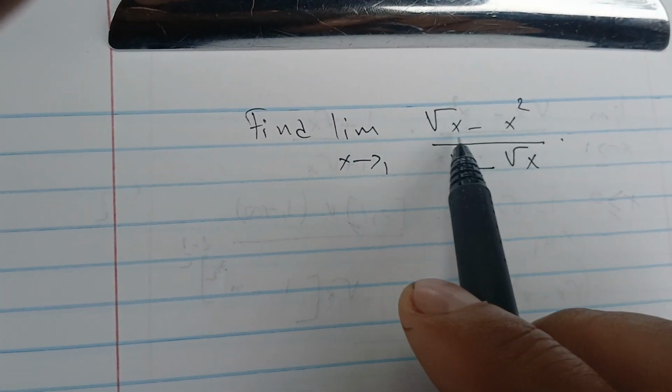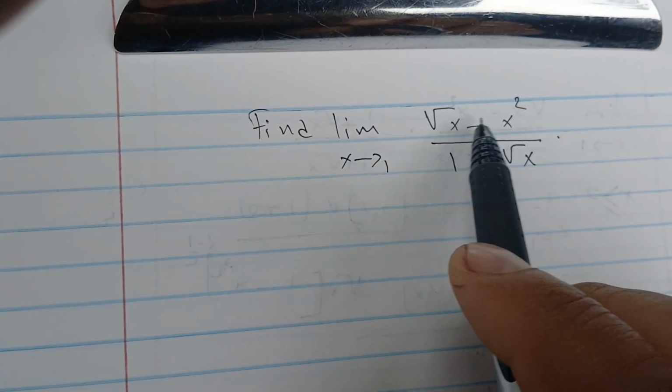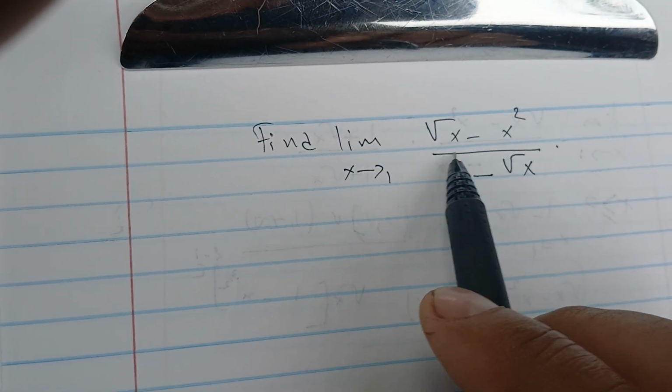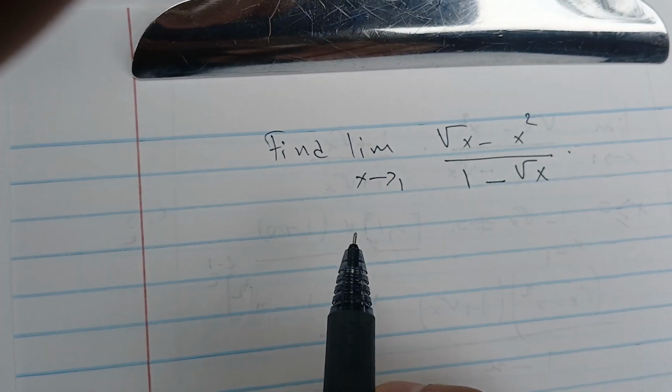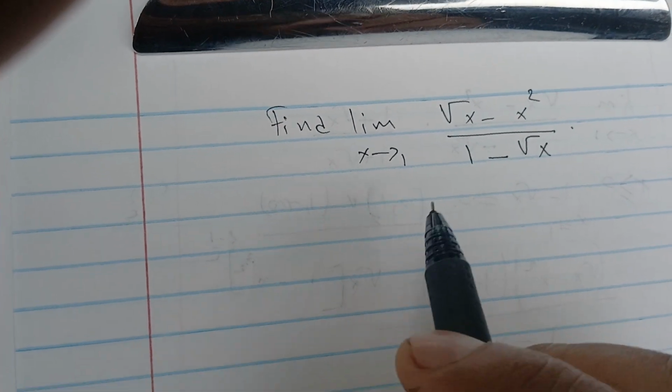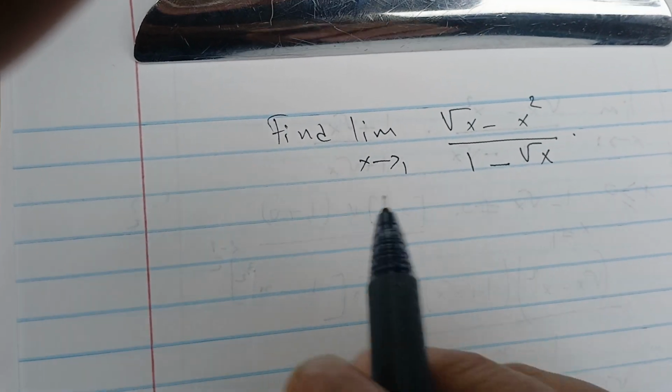Given the following function, the square root of x minus x squared over 1 minus the square root of x, we want to find the limit as x goes to 1.